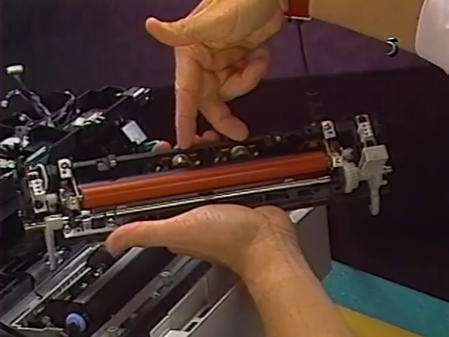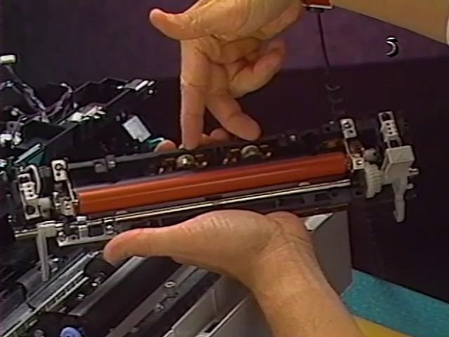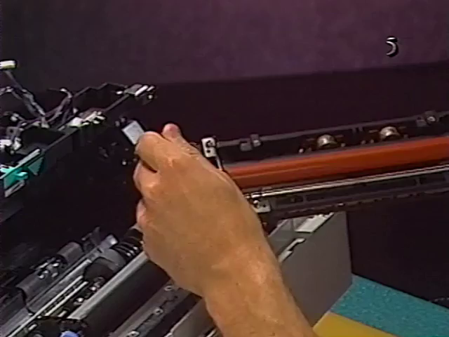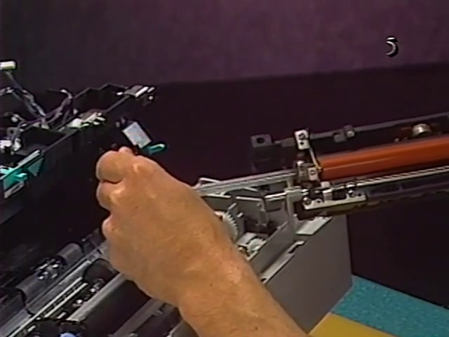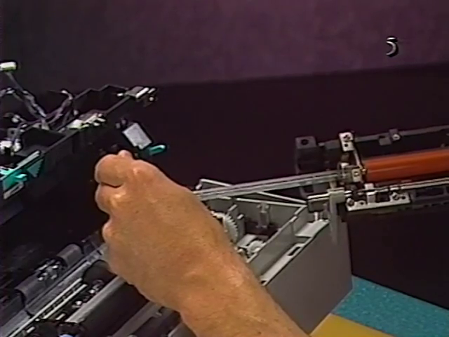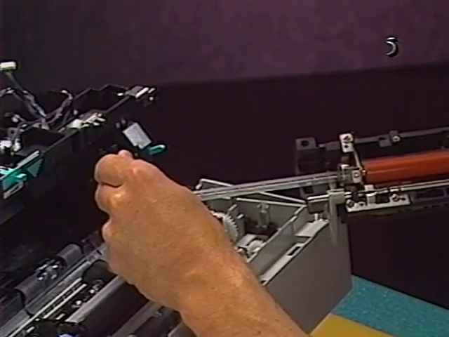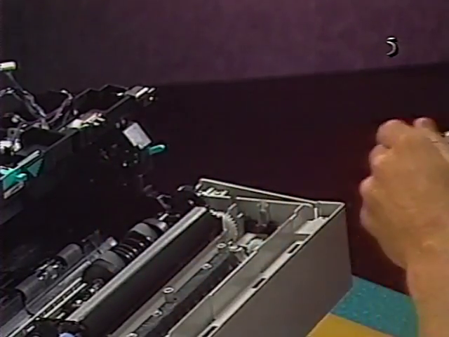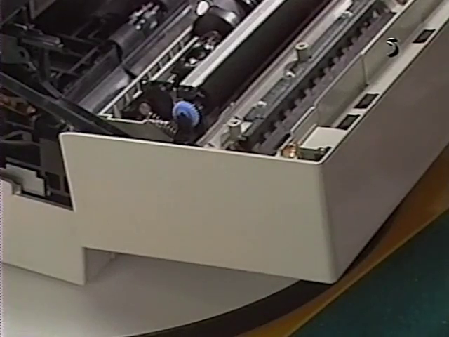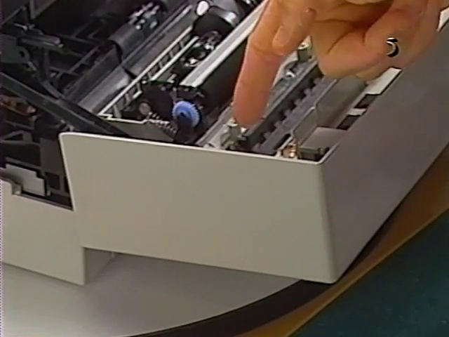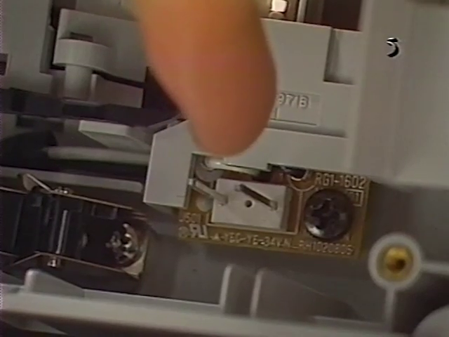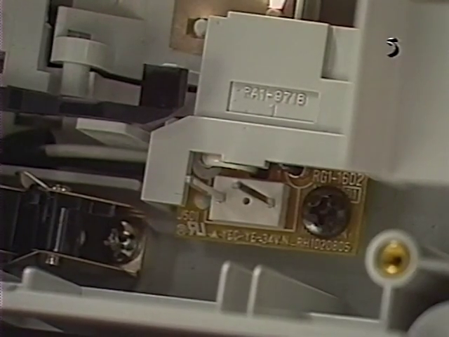These are the thermistors. They detect upper fixing roller surface temperature. And this is a heater halogen bulb. This bulb is responsible for providing the heat which fixes the toner onto the paper. And finally, here's the fuser PCB assembly. It controls the temperature of the heater halogen bulb.